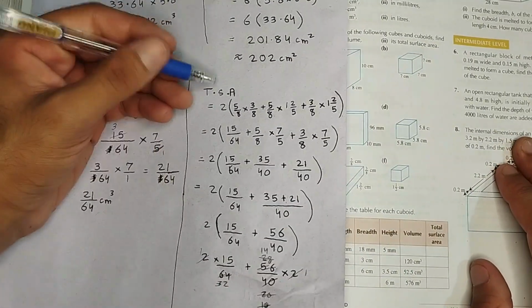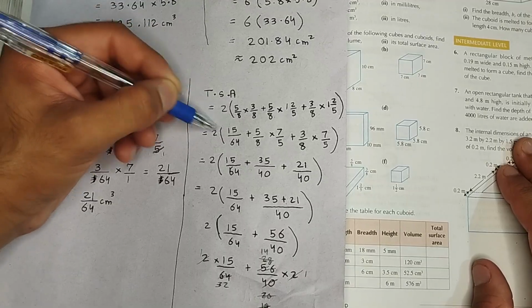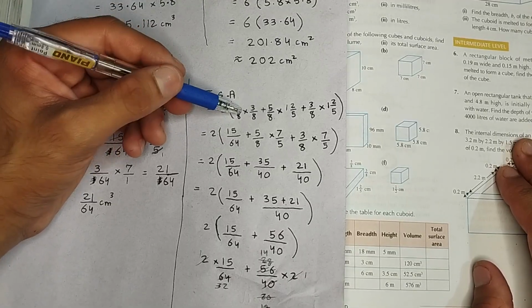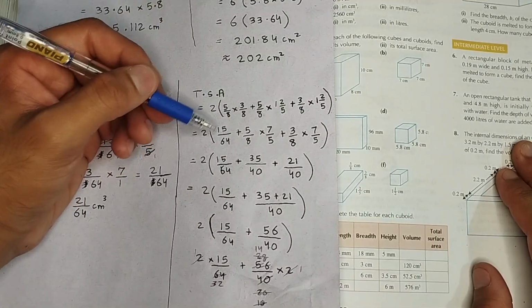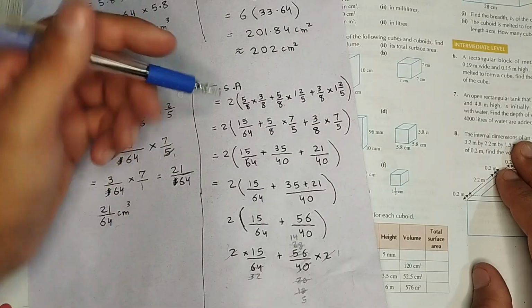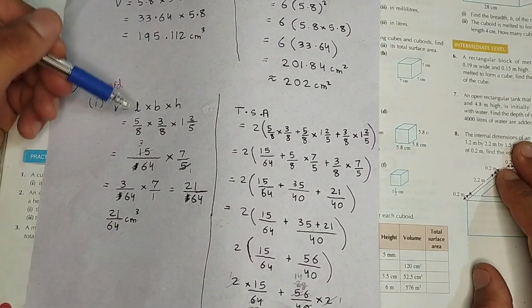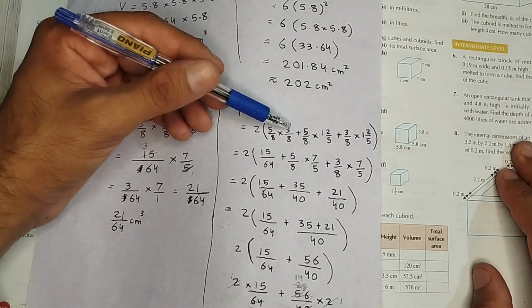Now that was easy. Now we have the total surface area. This is going to be a bit more difficult because we will have fractions multiplying fractions and then them being added together and then multiplied with 2, so it's going to take a bit longer. First of all, length, which was 5 by 8, right? Multiply by breadth.